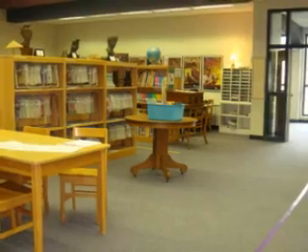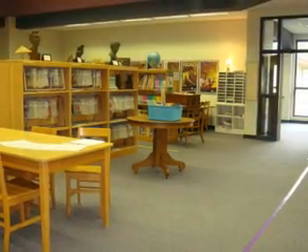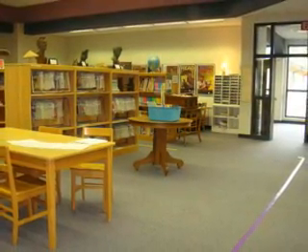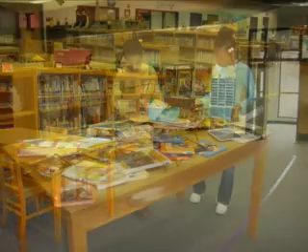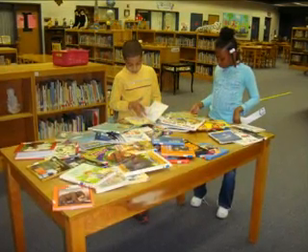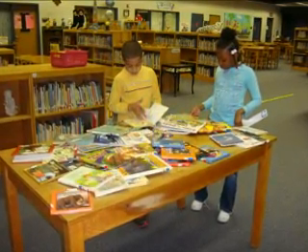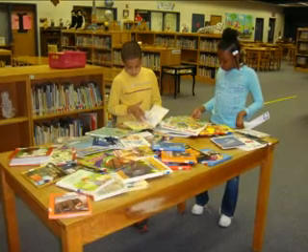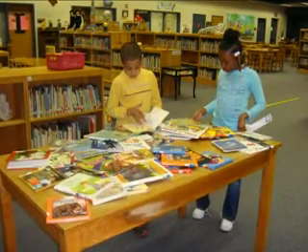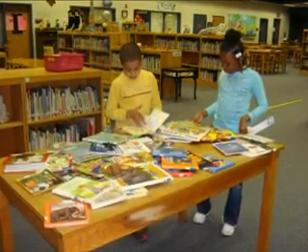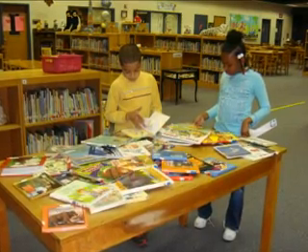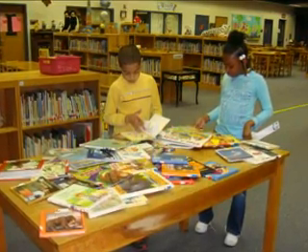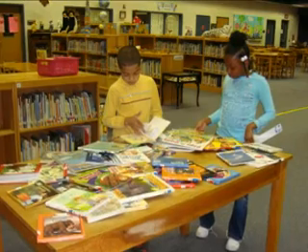We have now completed our journey through Ben Hill Primary School Media Center. Now, let's see if you have been paying attention. We found a book that is full of important information about brown bears. What section does this book belong to?